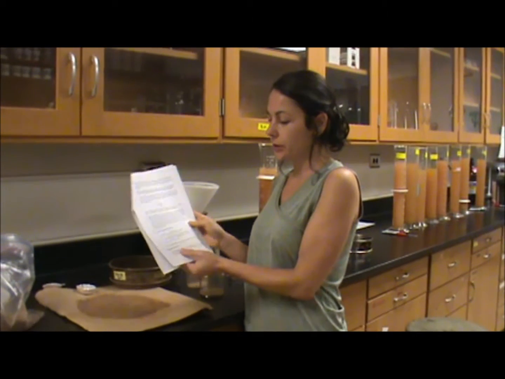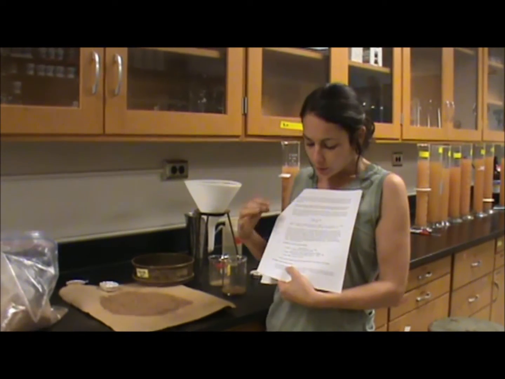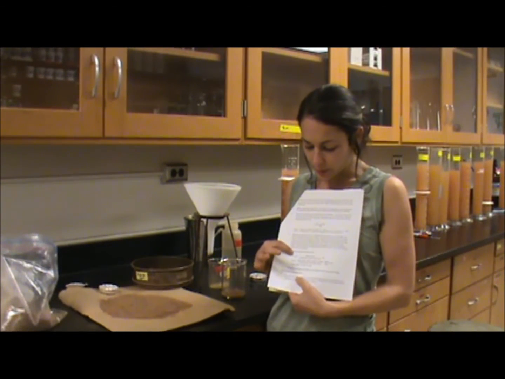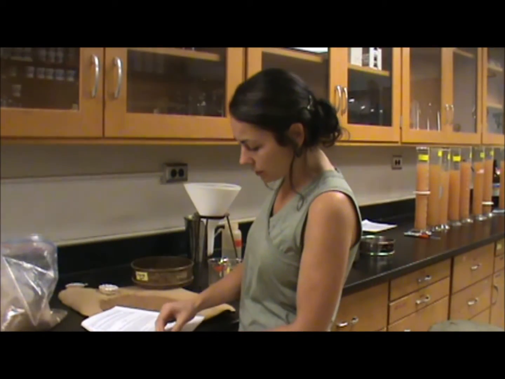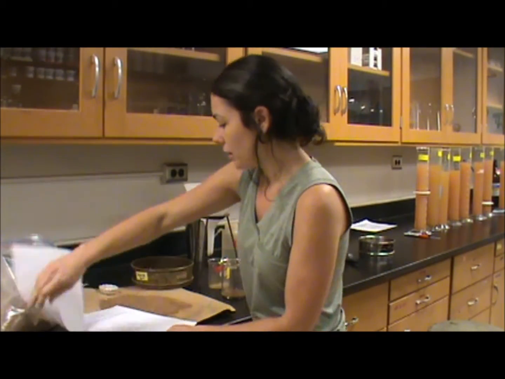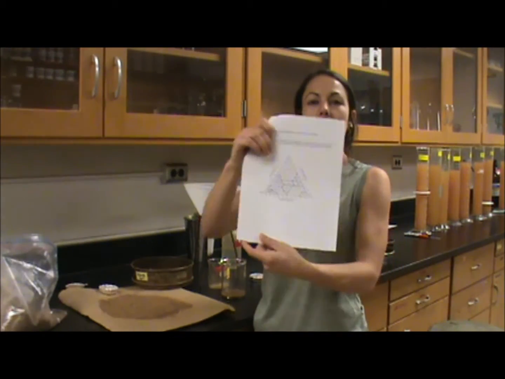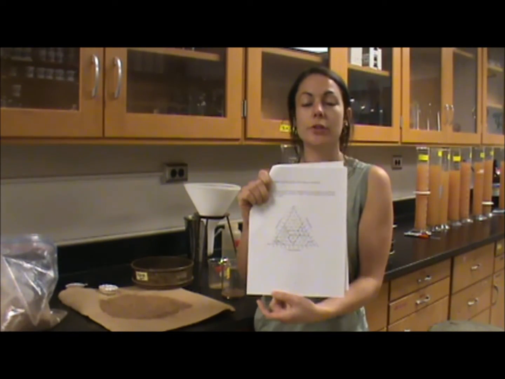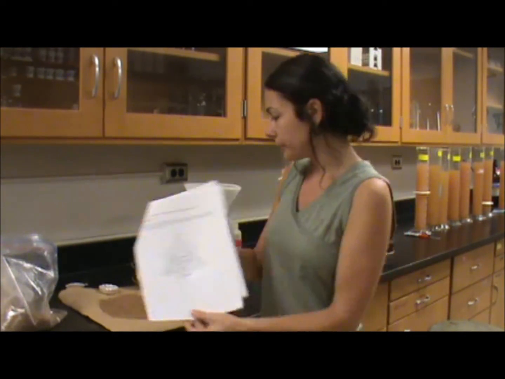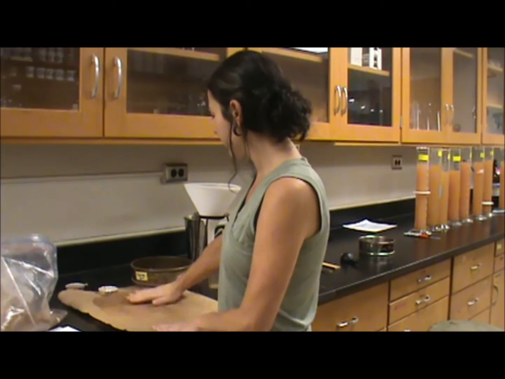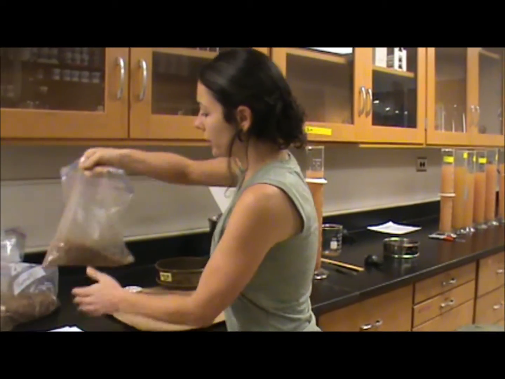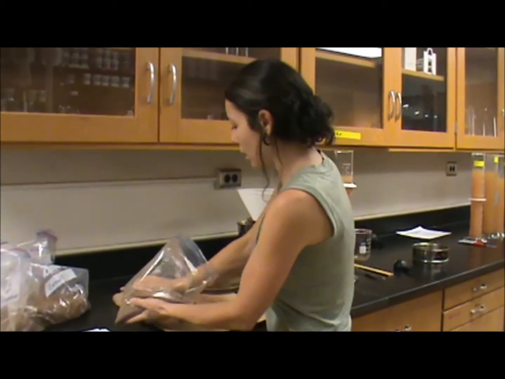And we did a procedure for texture by feel. So you're able to specifically calculate the percent sand, silt, and clay in your sample. Then you can use the attached texture triangle to figure out the texture of your sample. But you can also do this by feel. And the way we do that, you don't use the sieved soil. You want to use just your regular soil, unsieved.